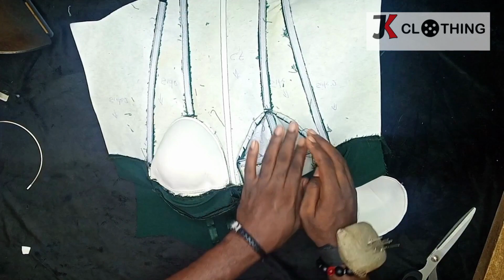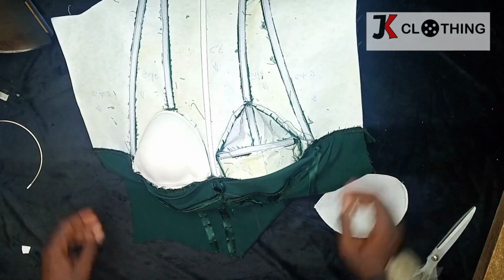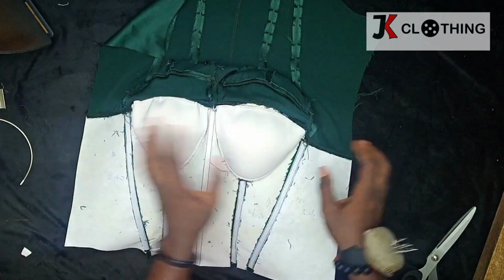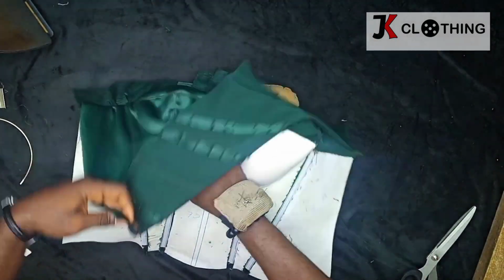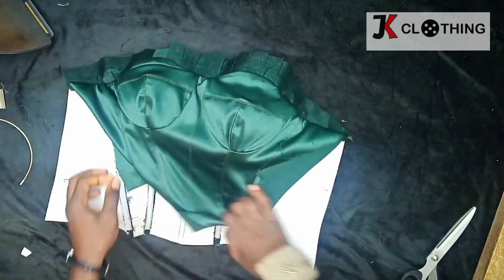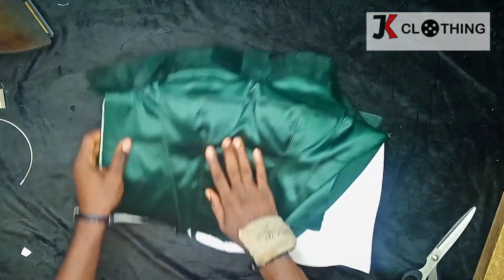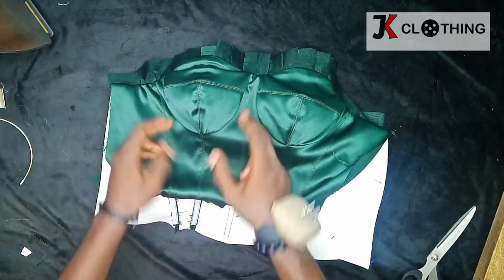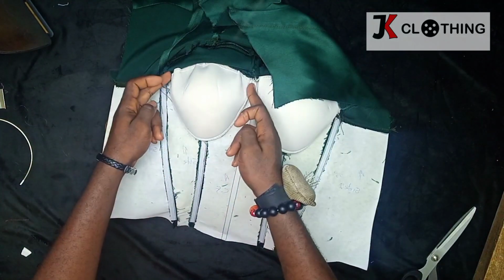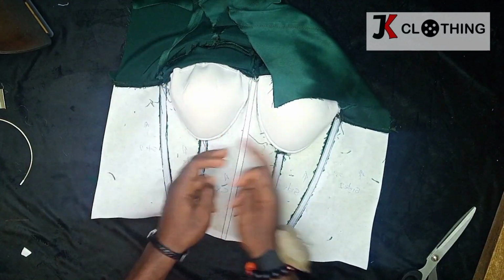Repeat the same for the other bra. After inserting the caps, it's now time to turn over the fashion fabric. You need to really work this out very well so that the roundness you get here is able to lie right on the side of our caps.